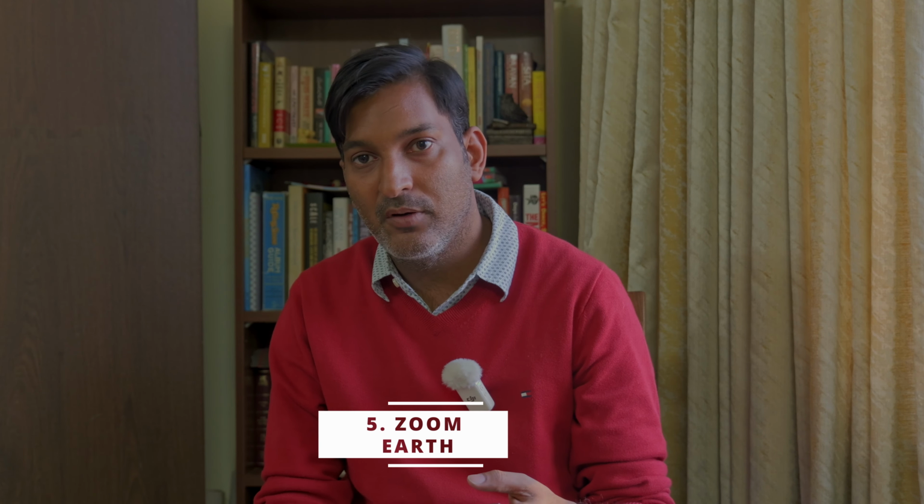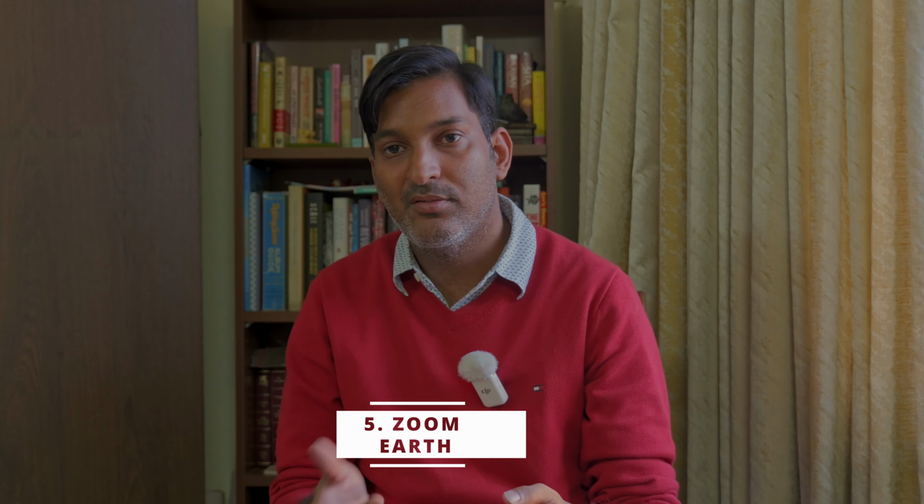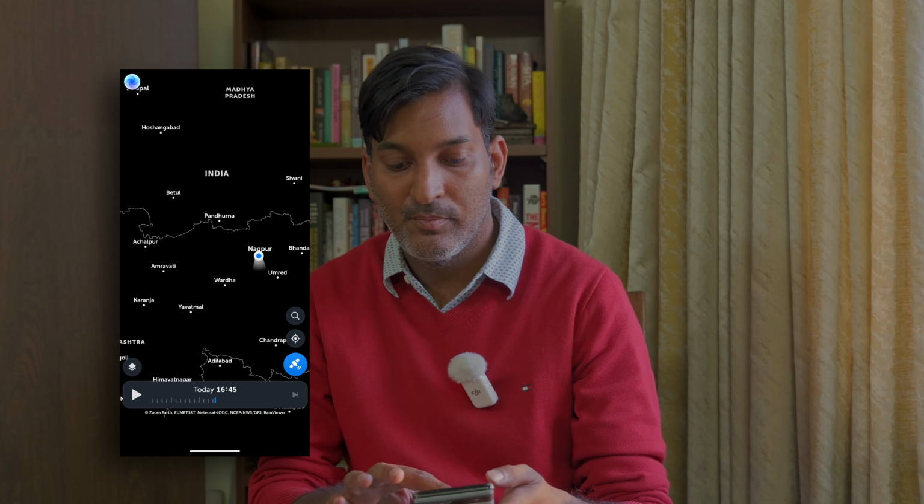So coming to the last app, which is a general purpose app, but it is actually useful to check the weather. Now weather can be checked through many apps, but this app on the list is useful for checking the cloud cover, because it has only a delay of 15 minutes and it almost gives you real-time cloud information of any area. So this app is Zoom Earth, which has a website also and a mobile app also. It just shows you the cloud cover in the region and the wind patterns.